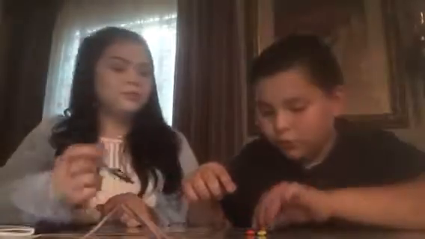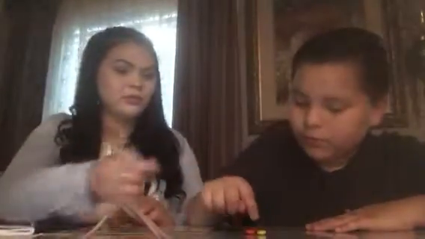Blue M&Ms. So 2 blue M&Ms. Put 2 here. You want to write it down? So 2 is our numerator. Numerator, yes. Good job. And there's 7. Wait. There's 8. Yes. Okay. So what is our next question?